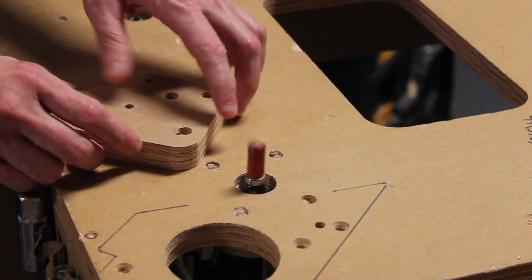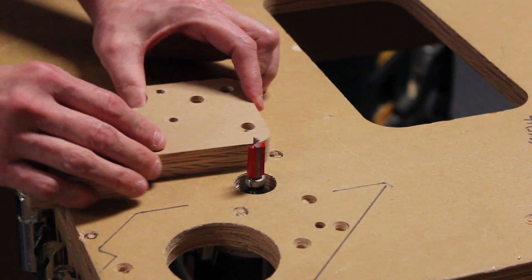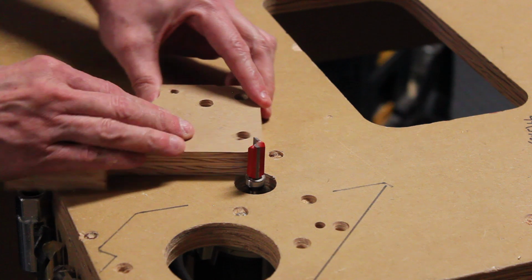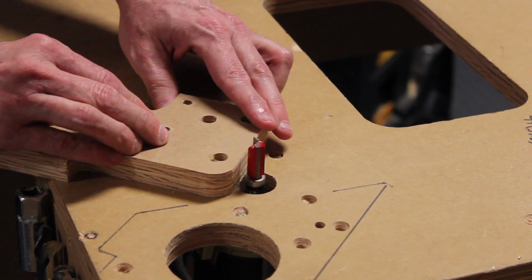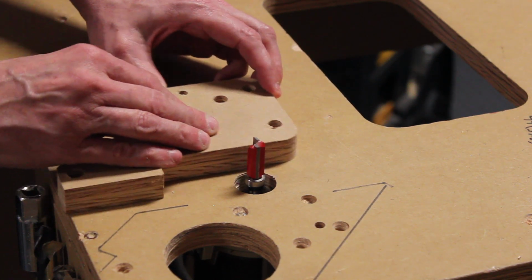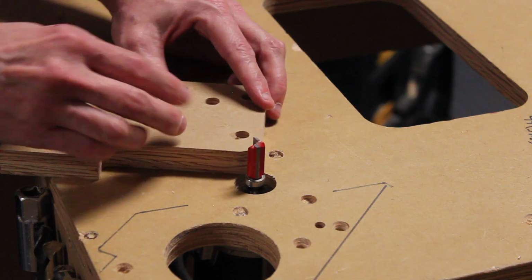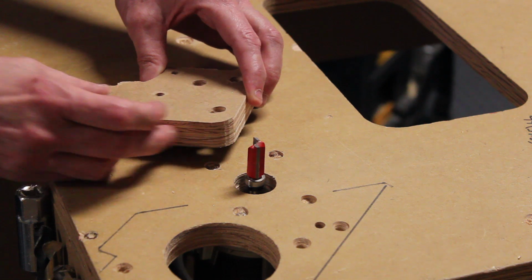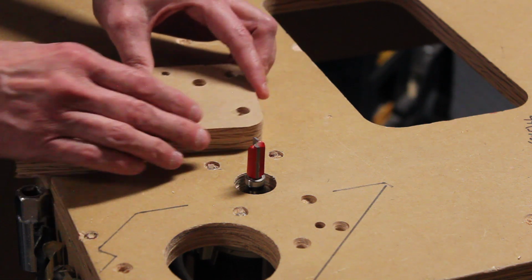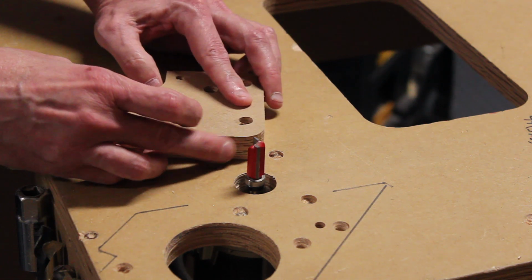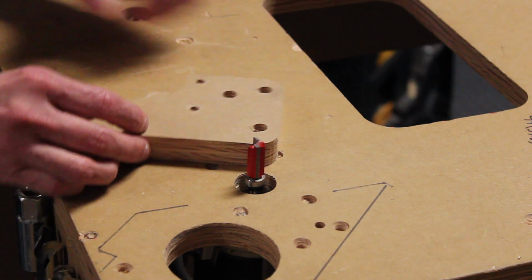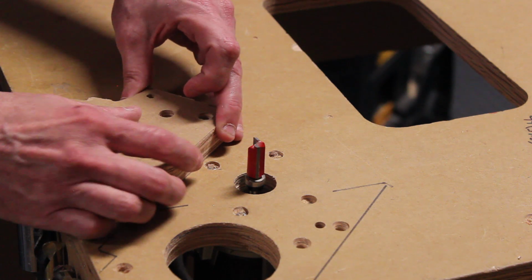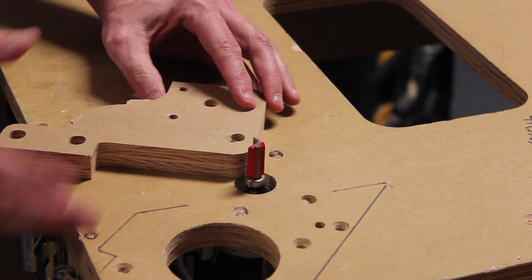You'll notice I went around, I didn't go right on top of the tab. I went behind the tab, and I'm only going in one direction. This is the conventional direction. This is not the climbing direction. So I'm going against the spinning of the blades. I do this because whenever I get anywhere close to the tab, this part tends to want to push out at me. So if I go to an already smooth section, I have less occurrence of that.